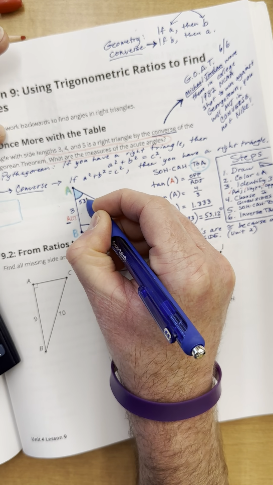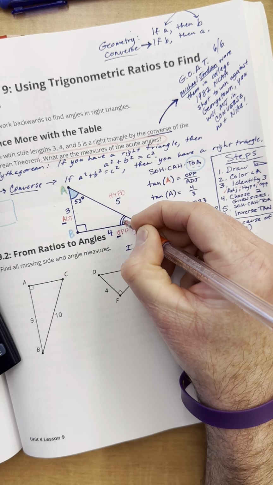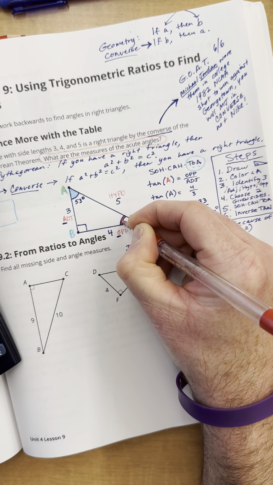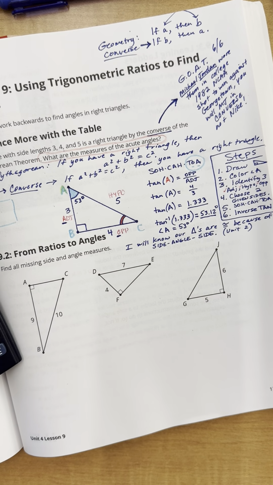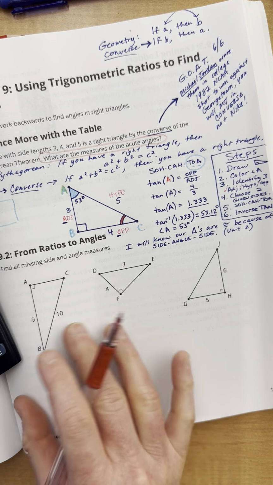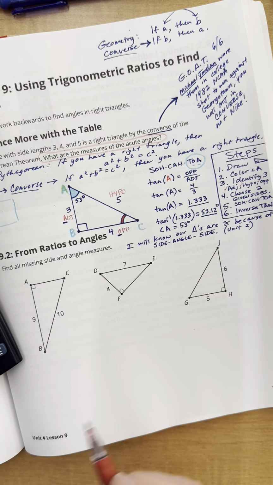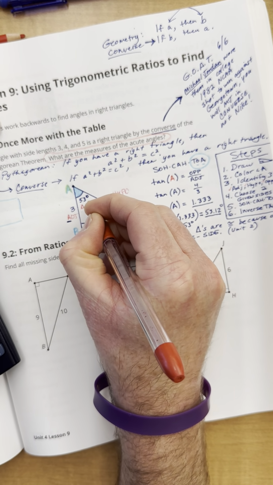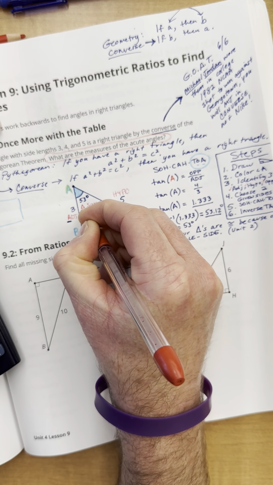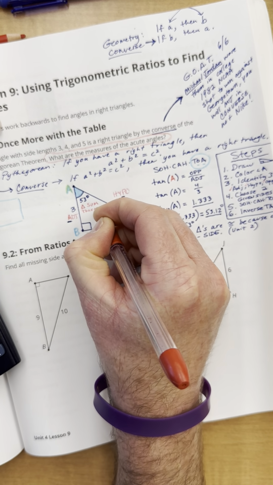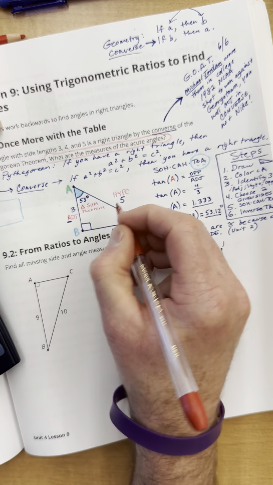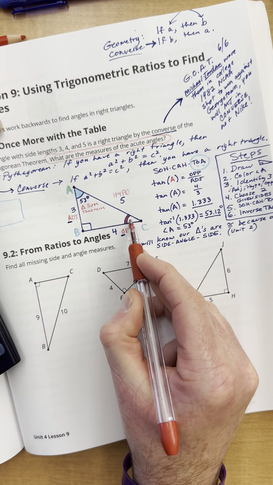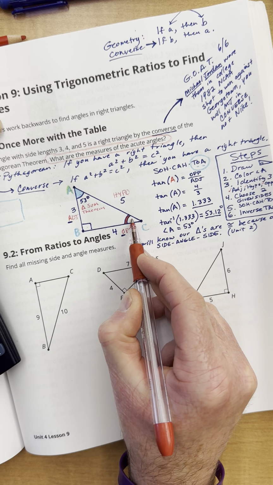Now, if angle A is 53, how do you solve for angle C right here? Well, that one's pretty easy. We'll do that here in red. You've got the triangle sum theorem. That states that 90 plus 53 plus this equals 180.